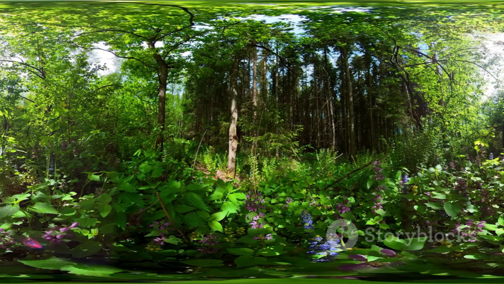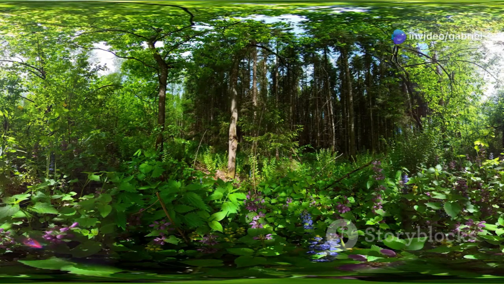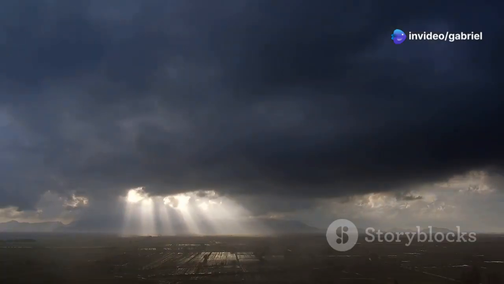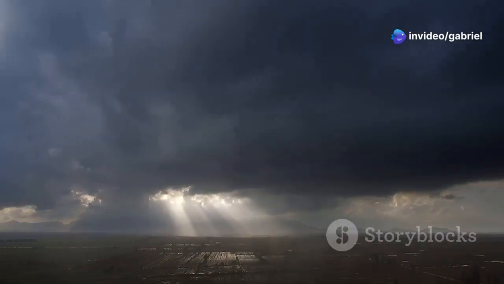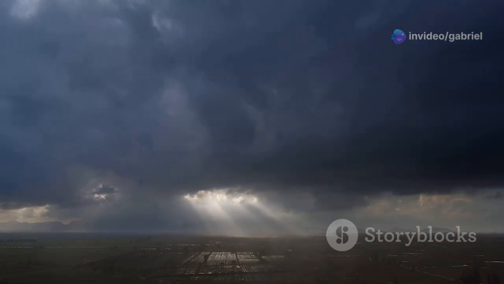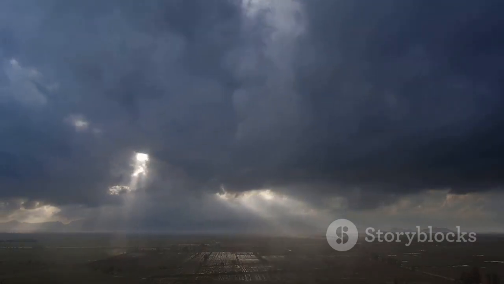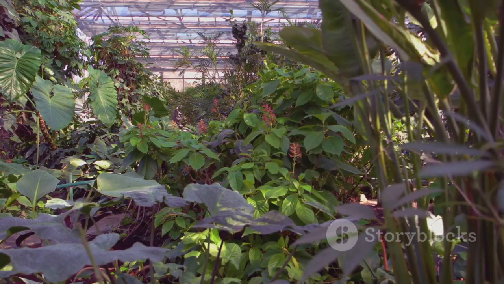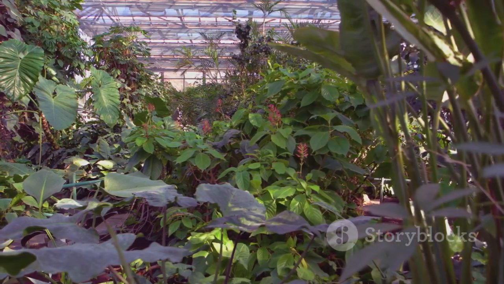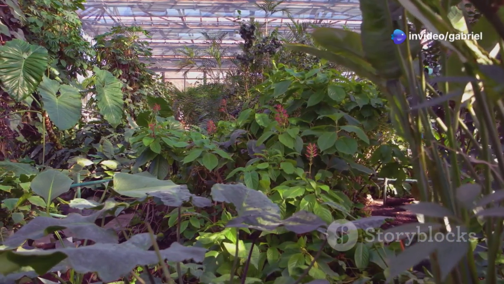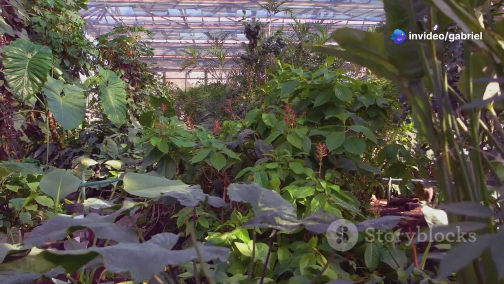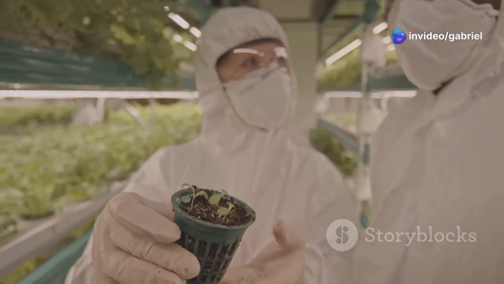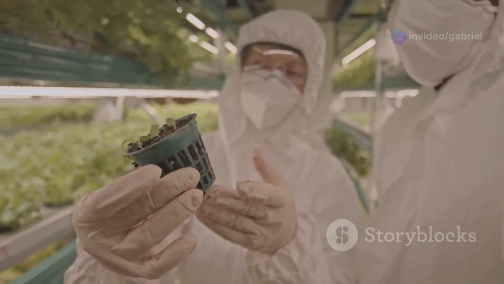Section 9. A green future, plants in a changing world. As we face the challenges of a changing climate and a growing global population, our relationship with plants takes on even greater significance. Understanding the vital role that plants play in our ecosystems and our food system is essential for creating a sustainable future. Plant science is at the forefront of efforts to address global challenges.